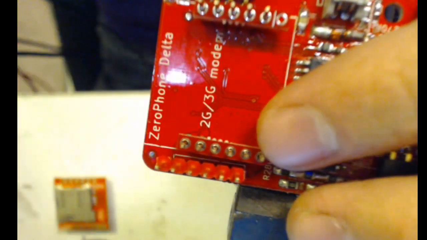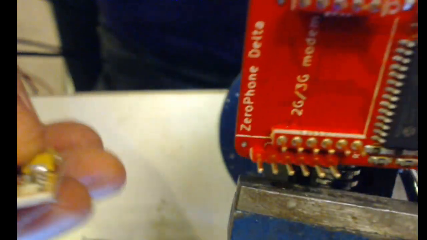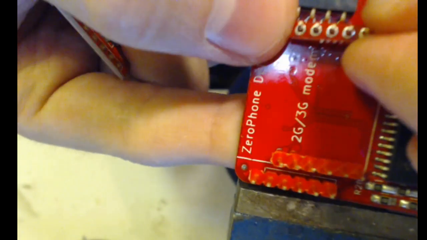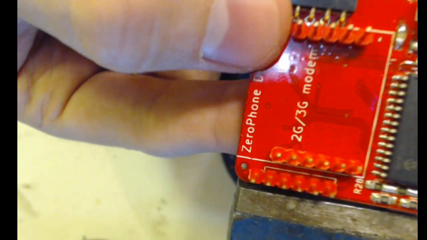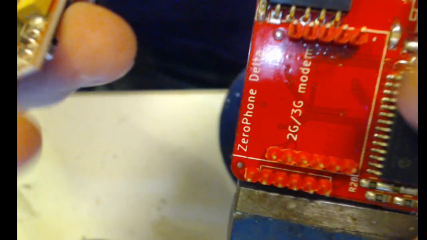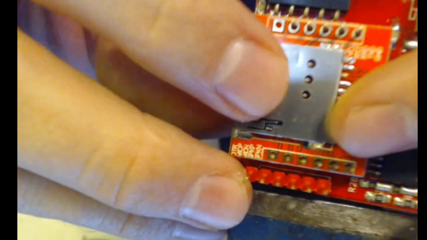Why do we need the spacer? I'm going to show you. Basically, let's remove this spacer and just install the modem as it's supposed to be installed.